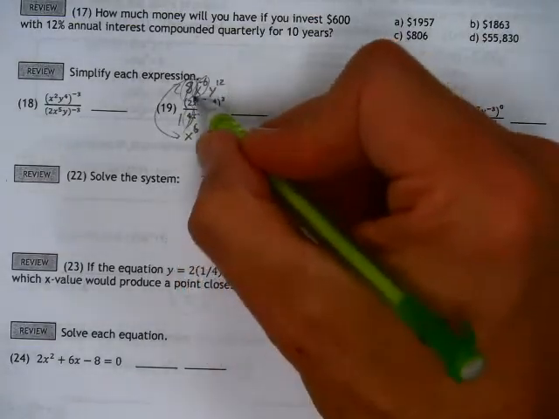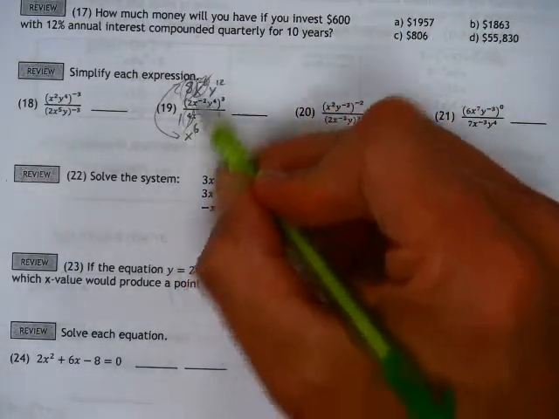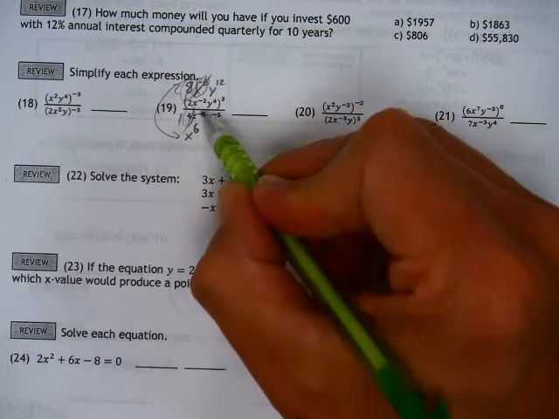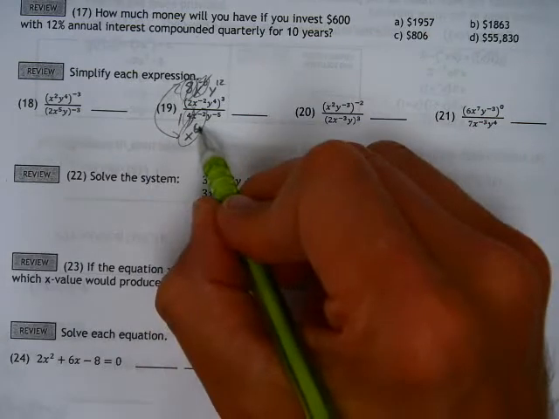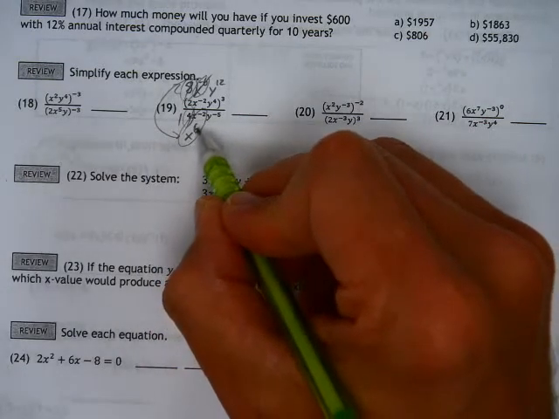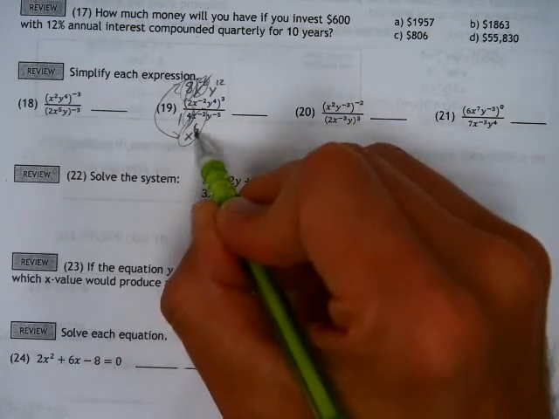But one thing you can kind of keep in mind, if you have negatives on top and bottom, if you only move the big one, look what happens when I combine an x to the 6 and x to the negative 2nd. It becomes x to the 4th. Okay? And that x to the 4th is going to remain here on the bottom.